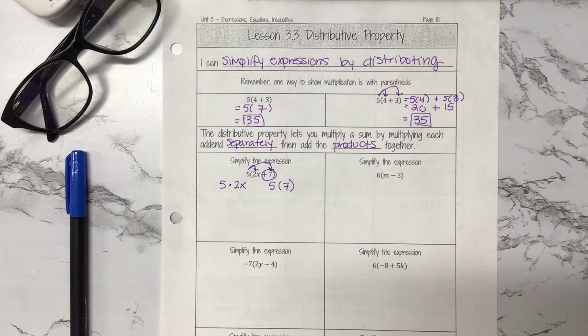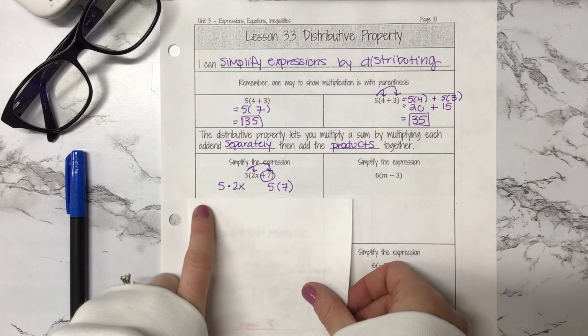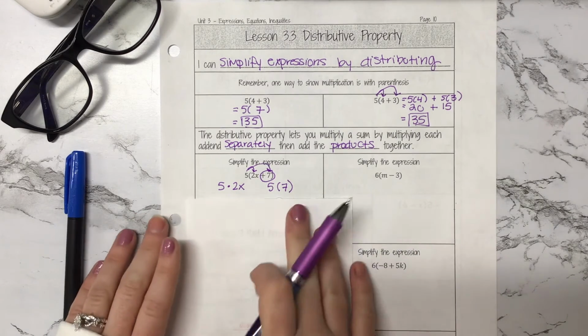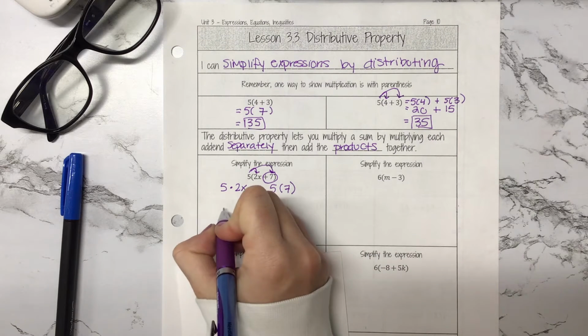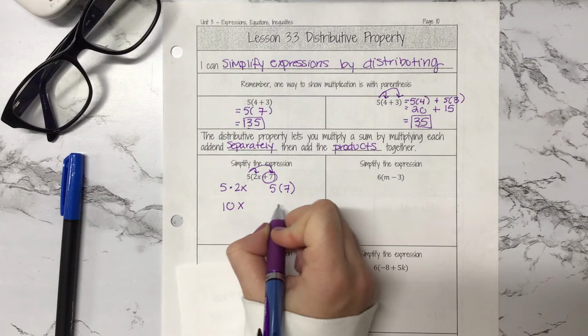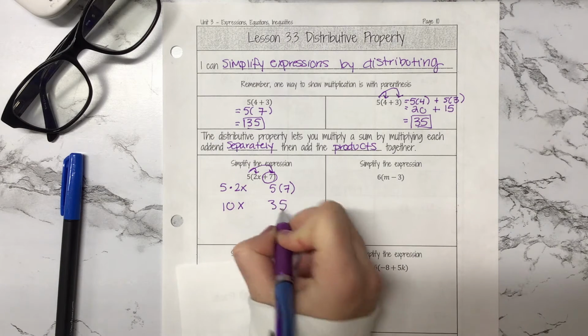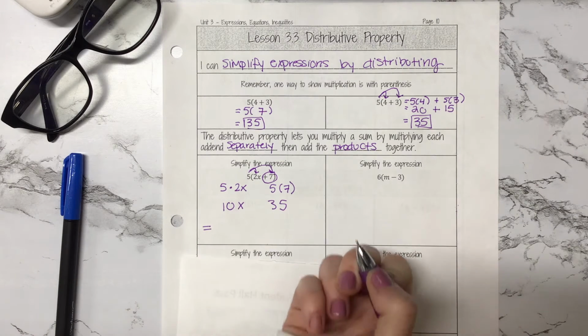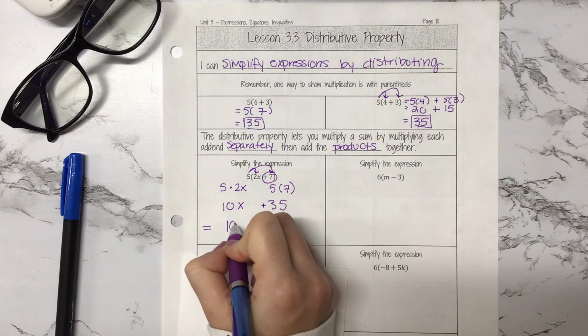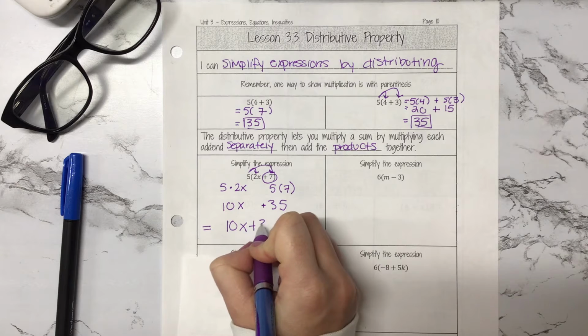So 5 times 2x, you can just take 5 times 2, which is 10, and then add the x on the end. So 10x, and 5 times 7 is 35. Okay. Since this is a positive, we can do a plus. So 10x plus 35.